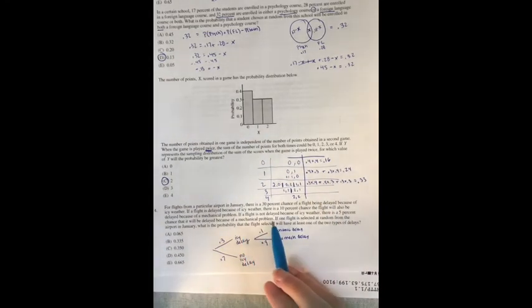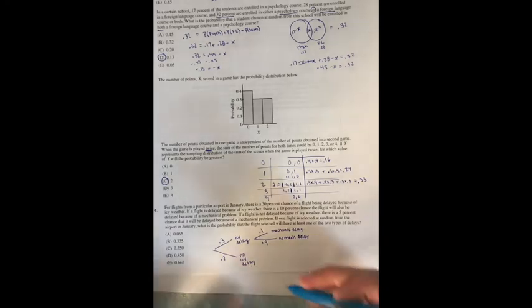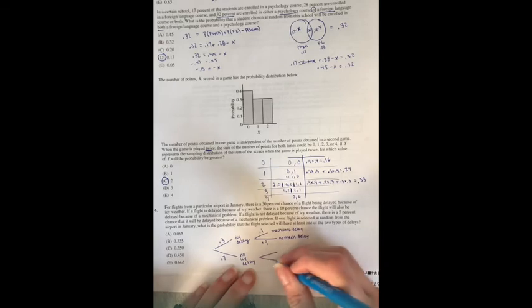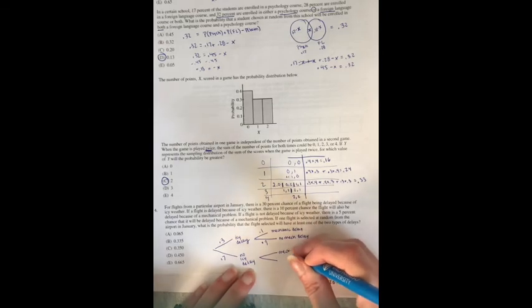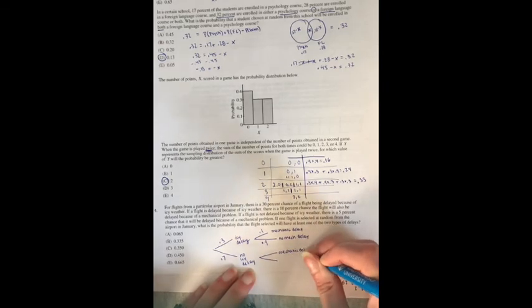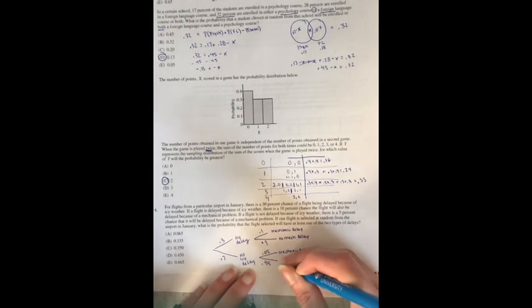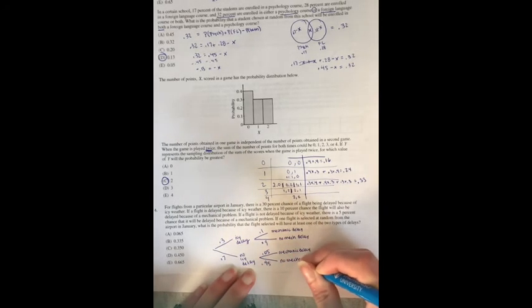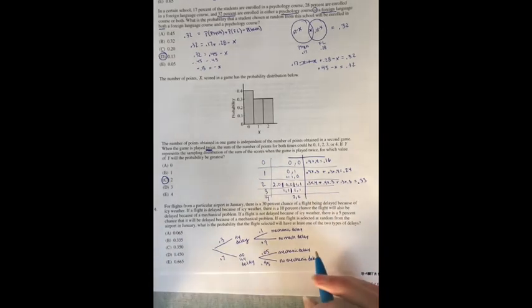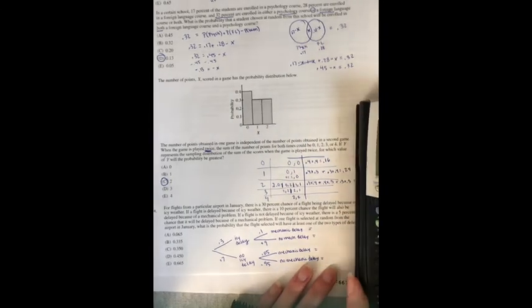If a flight is not delayed because of icy weather, there's a 5% chance that it will be delayed because of a mechanical problem. So this is a mechanic delay, which is 5% chance. Okay, and so now I'm just going to find these probabilities to finish off my tree, which organizes my thoughts.